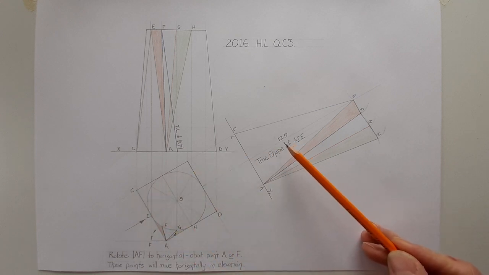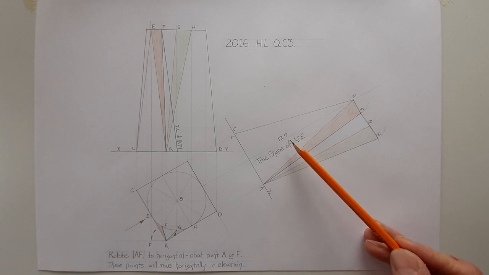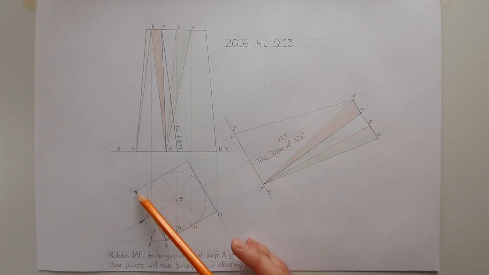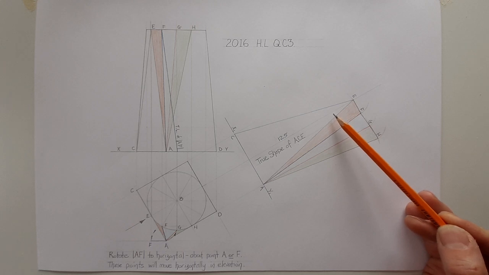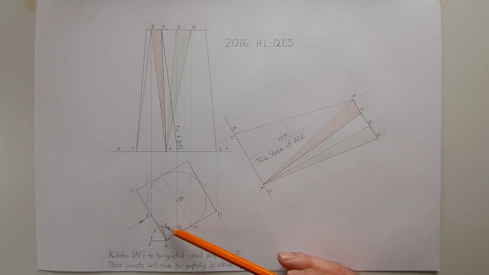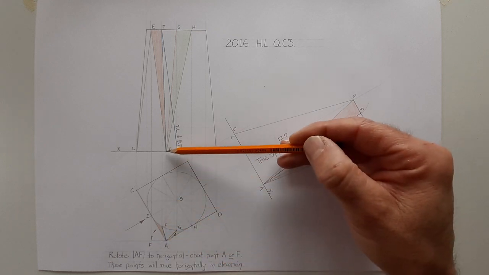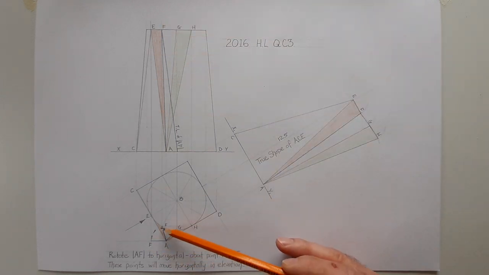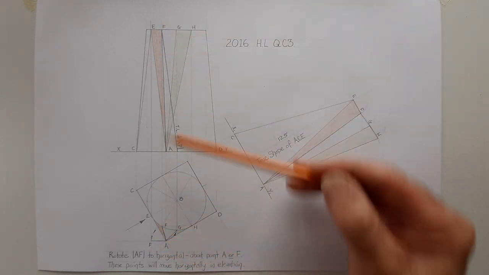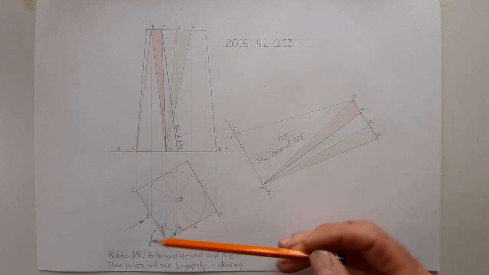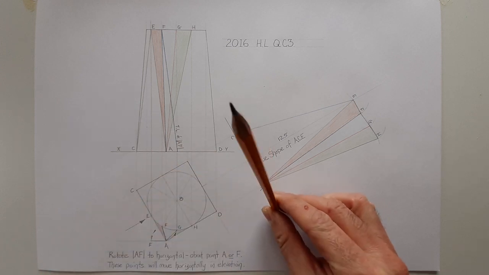In the next bit of the question, they ask you to complete a development of that transition piece. So basically this surface running around as far as H, and I'm going to run through that now. To do that, they've also asked you to get the true length of the straight line element AF. Just remember, because AF isn't a horizontal line in plan, it's not true length in elevation, because obviously it's not horizontal in elevation, it's not true length in plan. So that line is sitting at an angle.